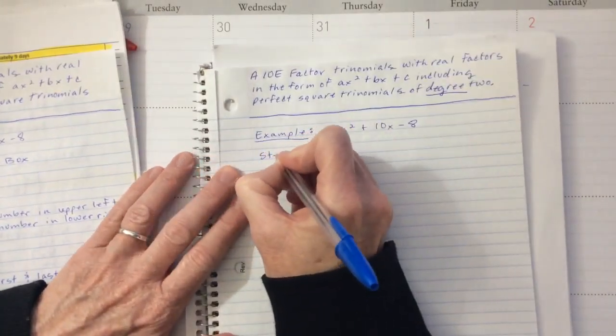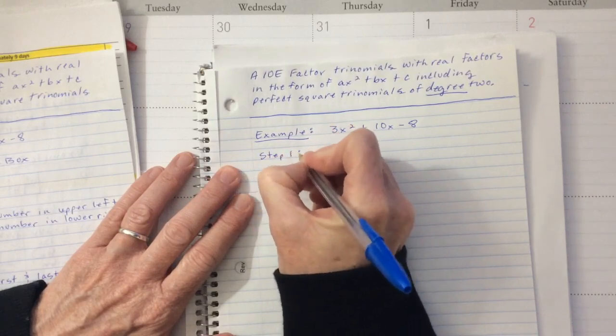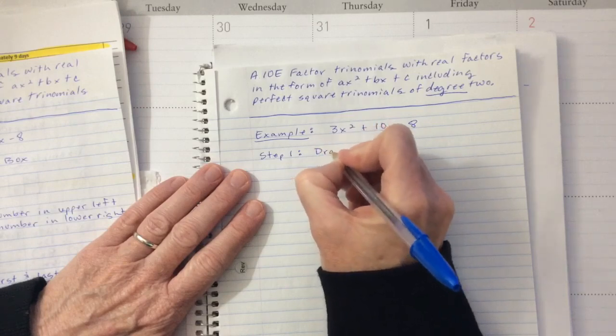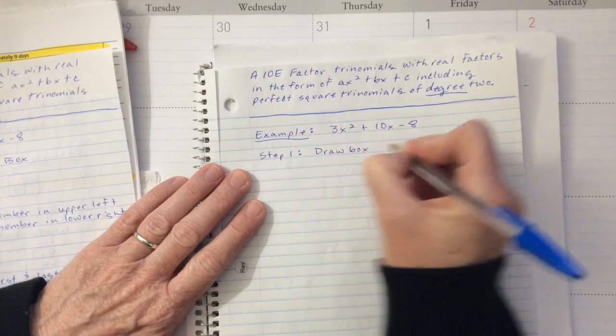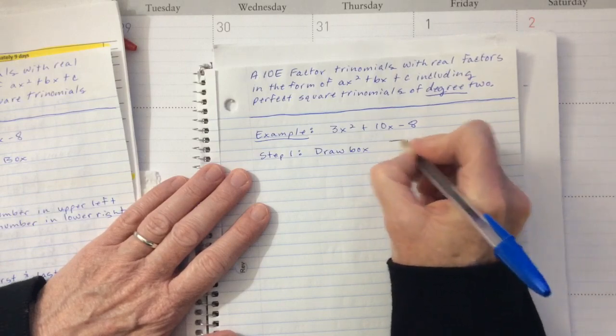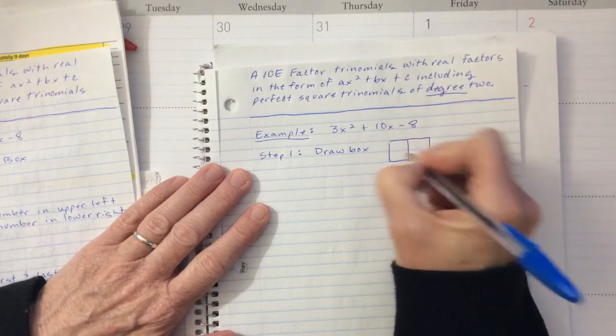Step 1. Draw your box. And it should look like a 2 by 2 box. So it'll look like this. Okay?